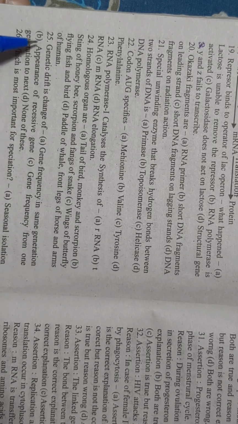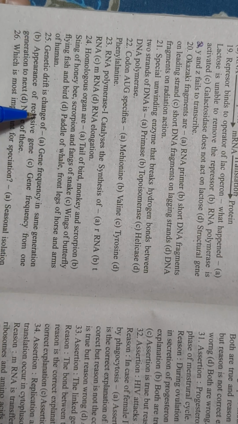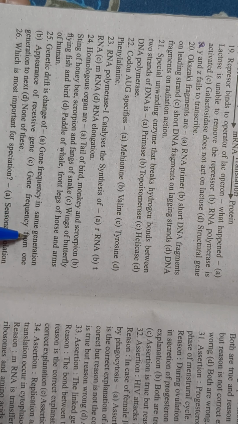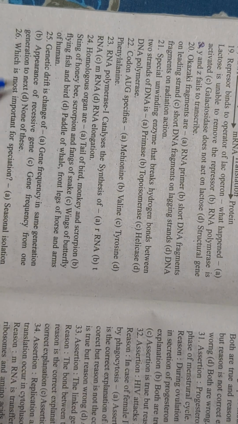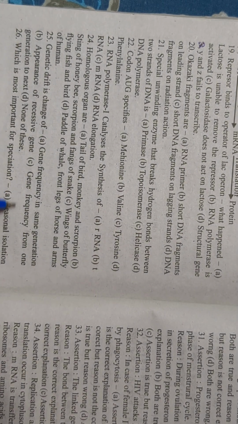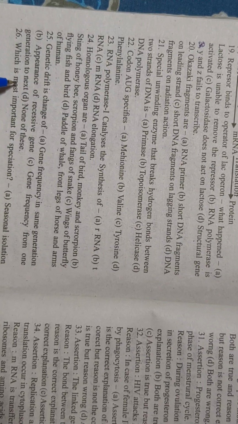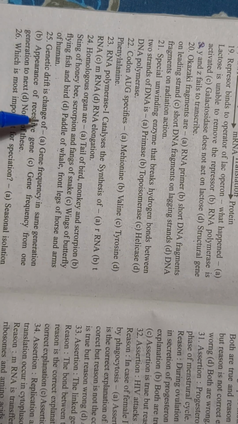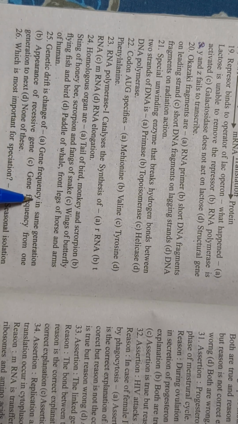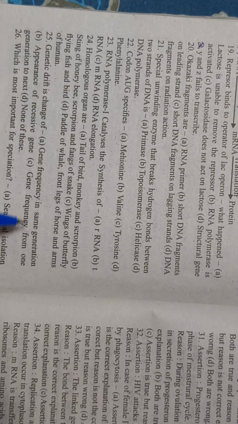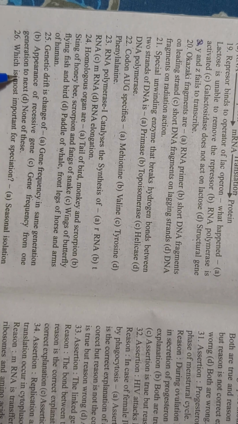25. Genetic drift is a change of gene frequency in the same generation? No. Gene frequency from one generation to the next generation.